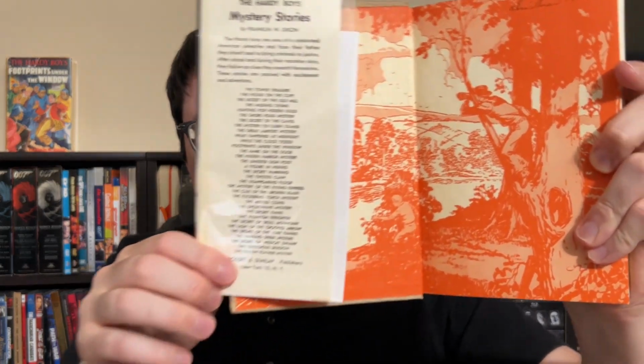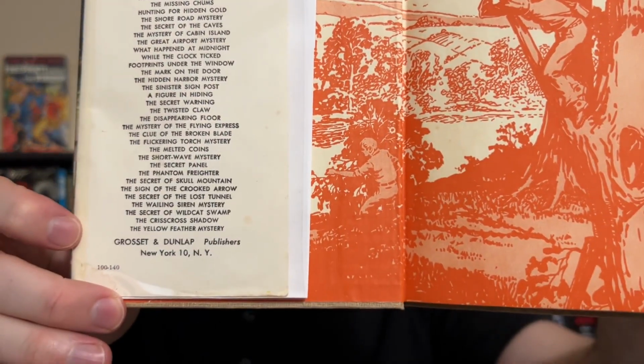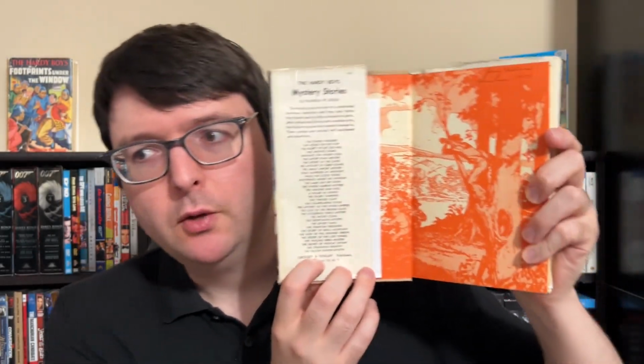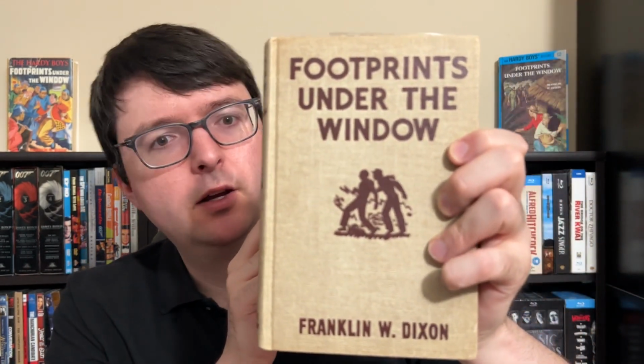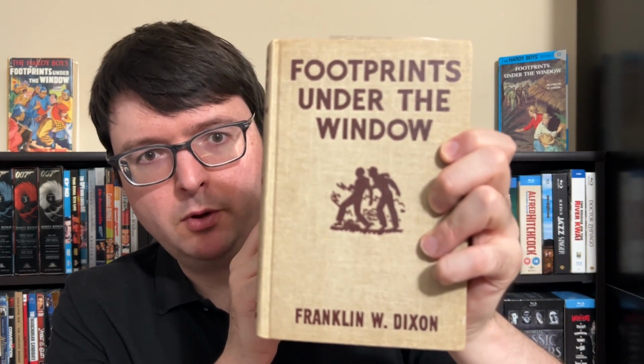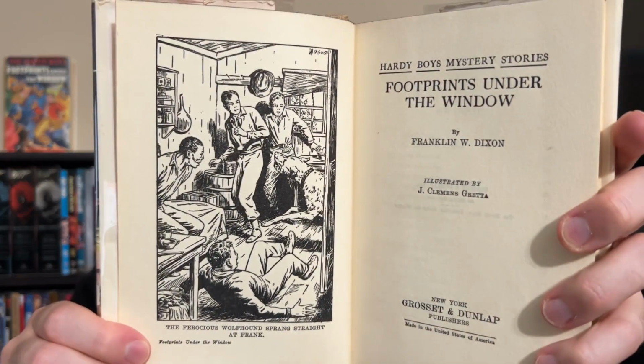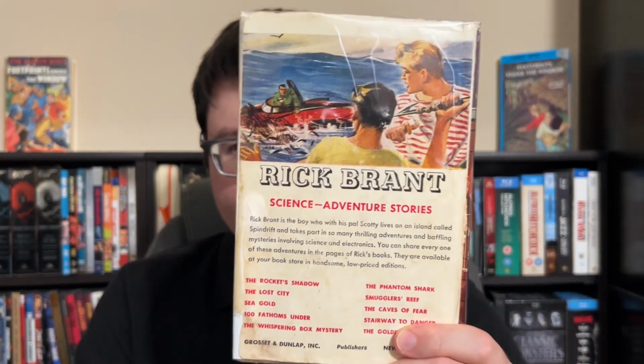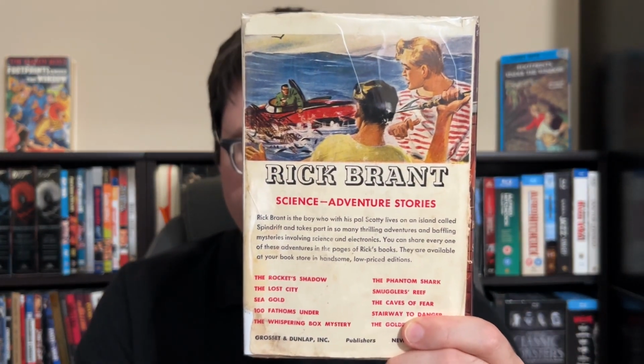This is a 1950s printing because on the inside it lists The Yellow Feather Mystery, which came out in 1953. So this dates to about 1953. We have the orange endpapers, and we have the iconic brown tweed of the actual hardcover itself. Again, the revised frontispiece artwork. And you can see what the actual text block of the original text is supposed to look like. And the rear has a plug for the Rick Brant Science Adventure Stories, also from the Stratemeyer Syndicate.